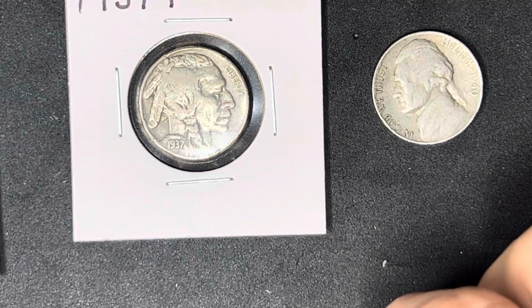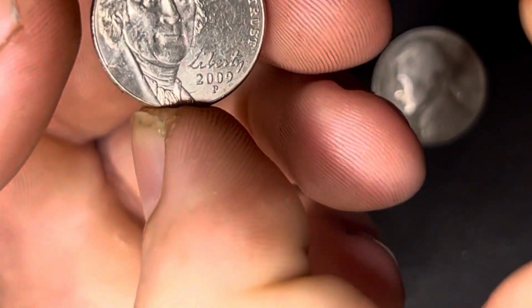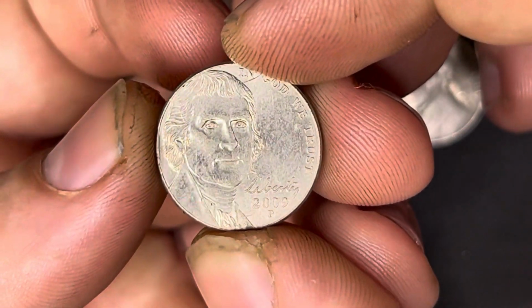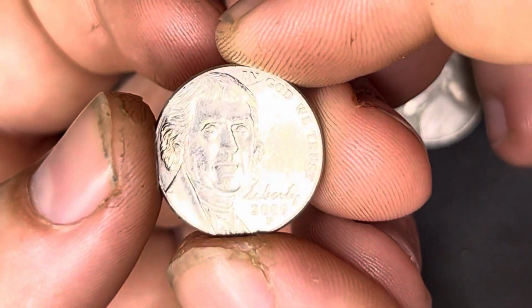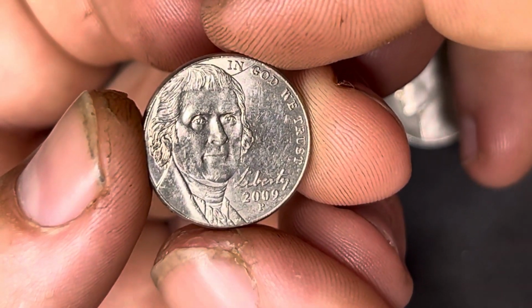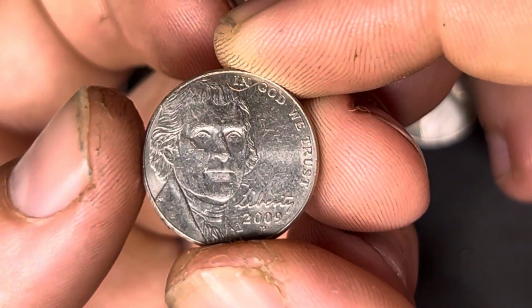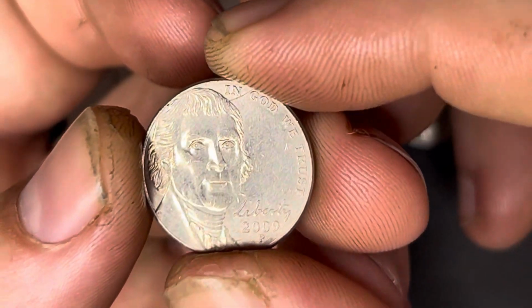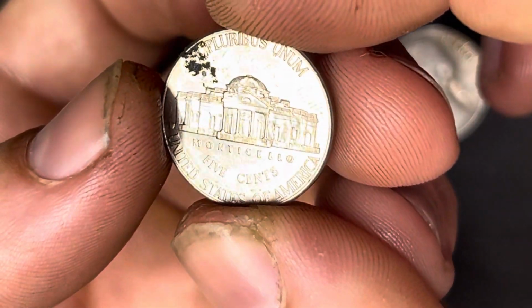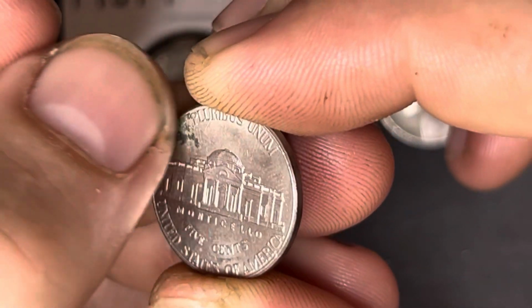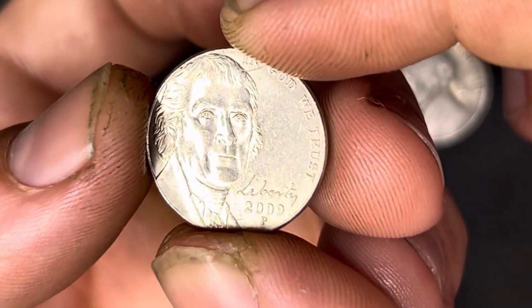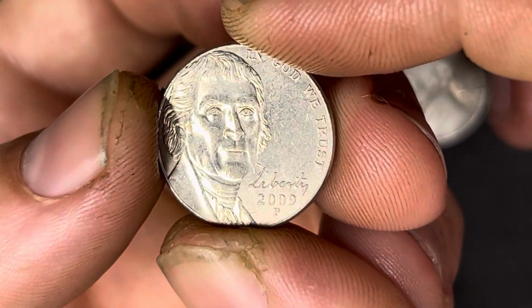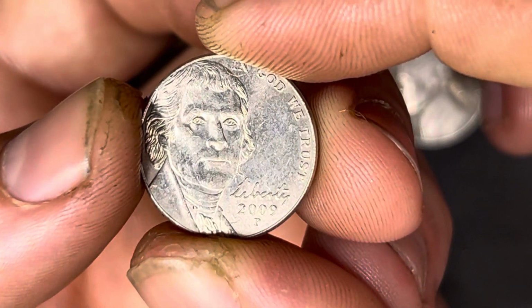Next up is the modern design, and I decided to go with a 2009. Of the two 2009s, the Philadelphia had the lower mintage. This one they only made about 30 million. And I know there's also the 2024. I'm not sure what the mintages are on that or exactly which one is lower, but I don't have a 2024 example. Oh, there is a little bit of crud on that, so I may be upgrading this in the future. But I wanted to go with this 2009 design here.